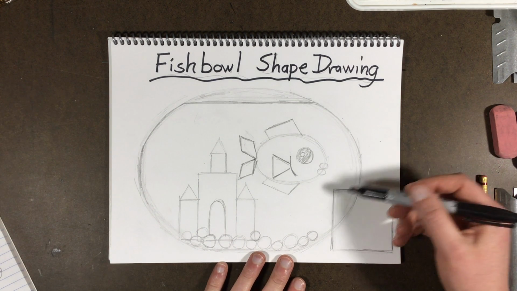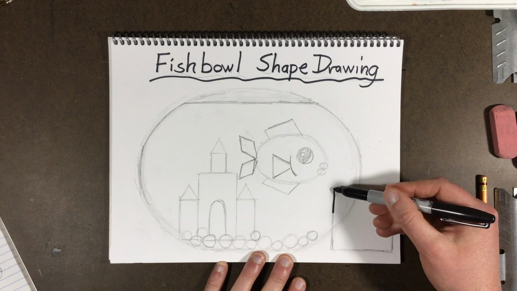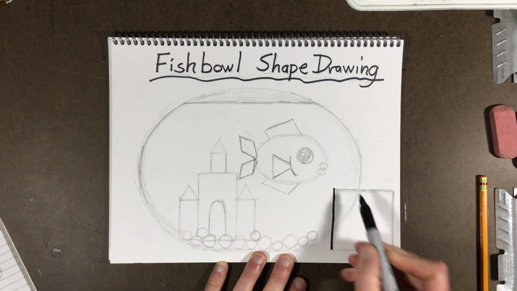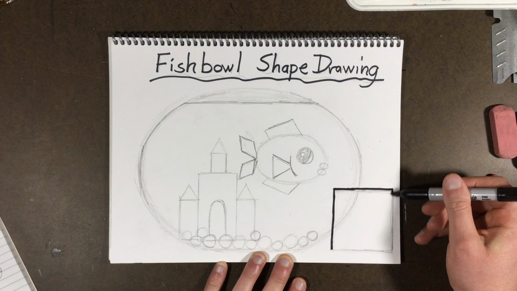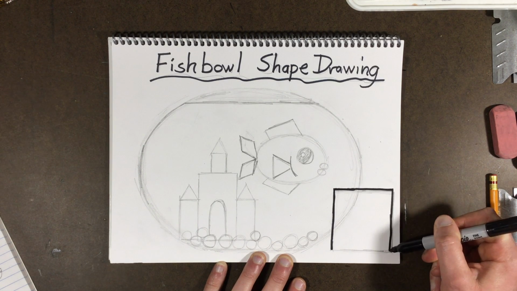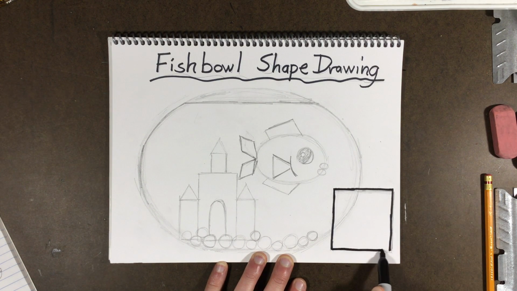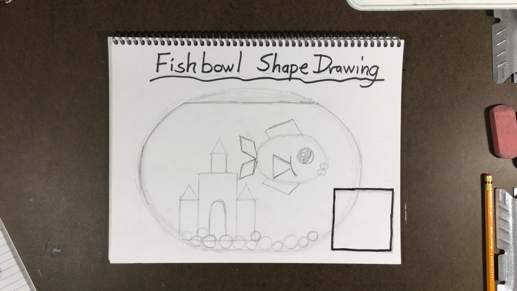Now, right here in the bottom right hand corner, I'm going to start off with my square. And this is going to become the food container for our fish later, our fish flakes. All right, so I put in my square.